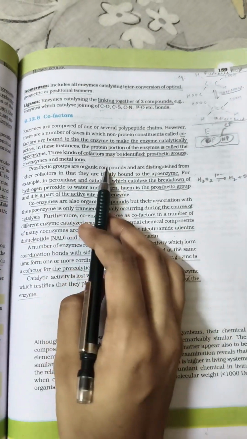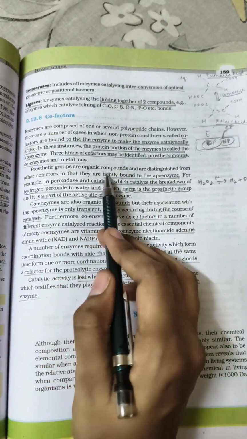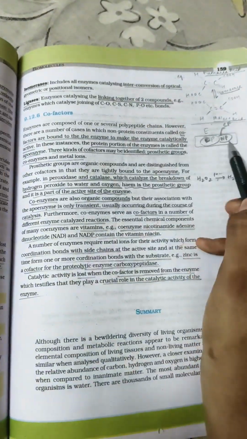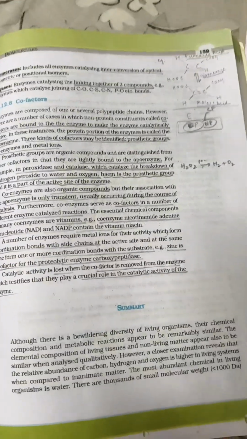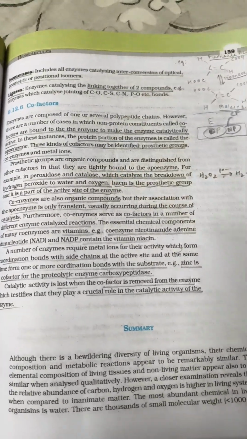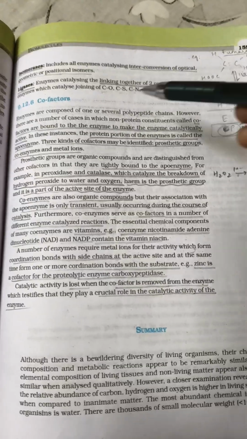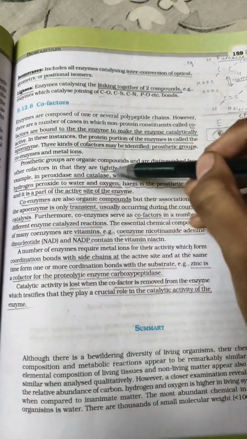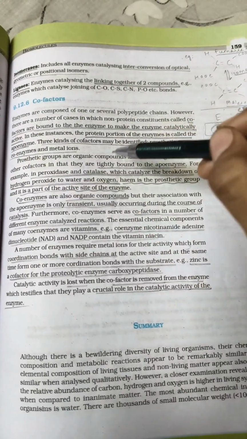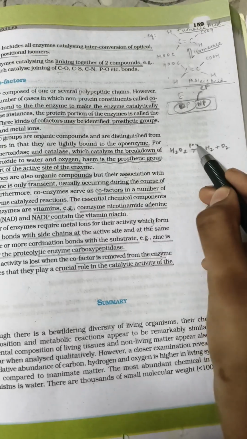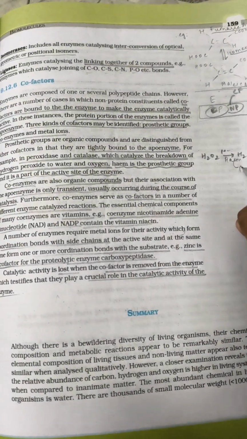Prosthetic groups are organic compounds and are distinguished from other cofactors in that they are tightly bound to the apoenzyme. Cofactors are divided into two: organic and inorganic. In organic, you have two, prosthetic groups and coenzymes. In inorganic, you have only metal ions. The prosthetic groups are tightly bound, so these are always bound. For example, in peroxidase and catalase, which catalyze the breakdown of hydrogen peroxide to water and oxygen, heme is the prosthetic group.